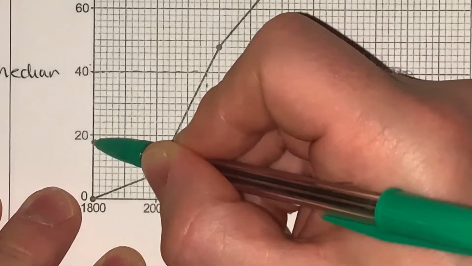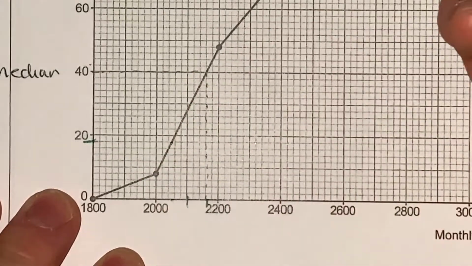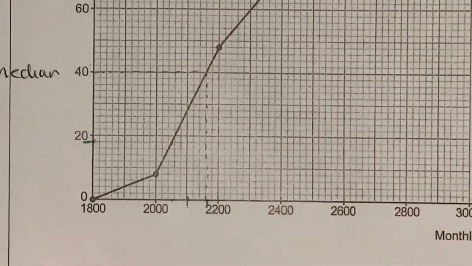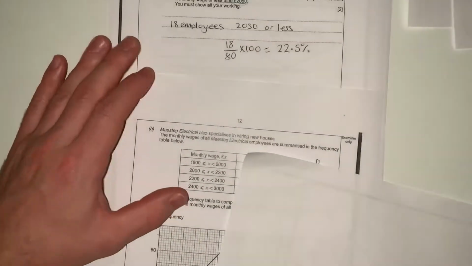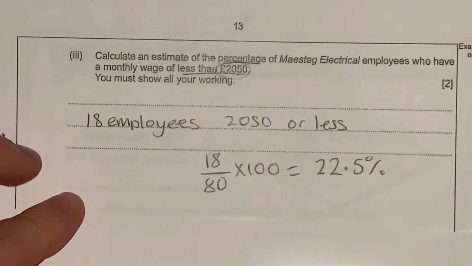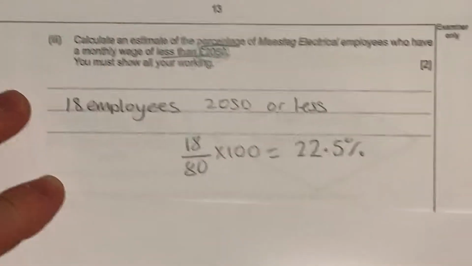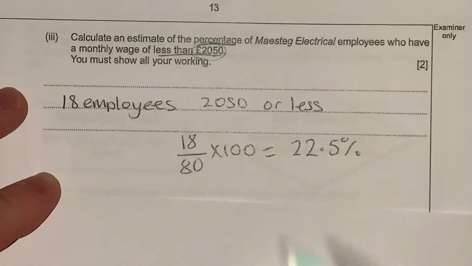If I follow that across, it's going up in 2s, so that's got to be 18 people. So 18 people out of the 80 times by 100 gives me the answer of 22.5%. One mark for noticing 18, and the final mark for your percentage.